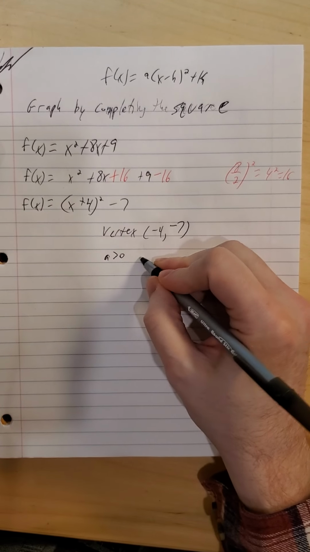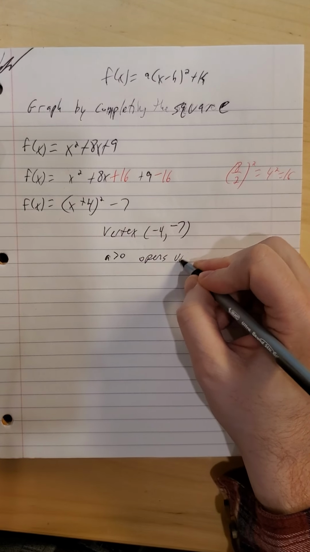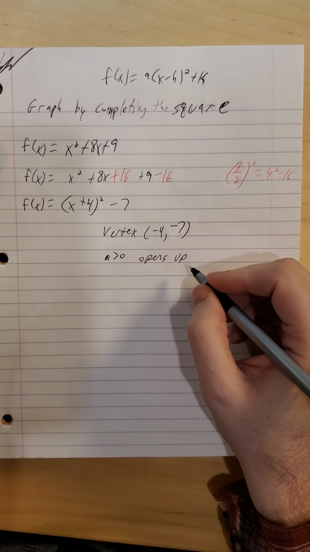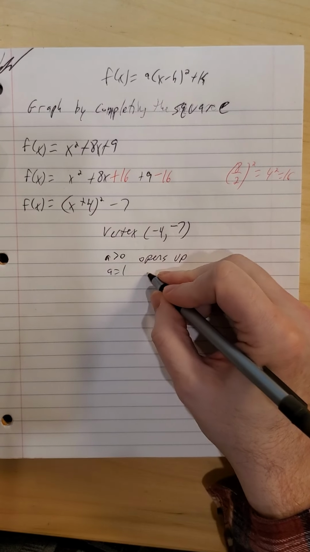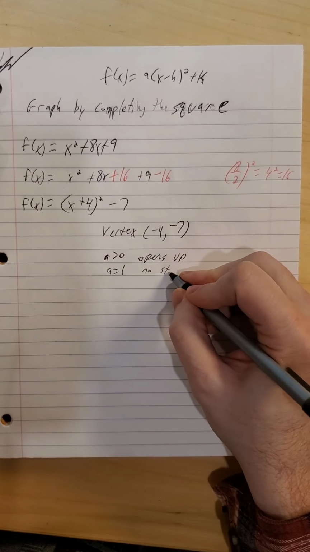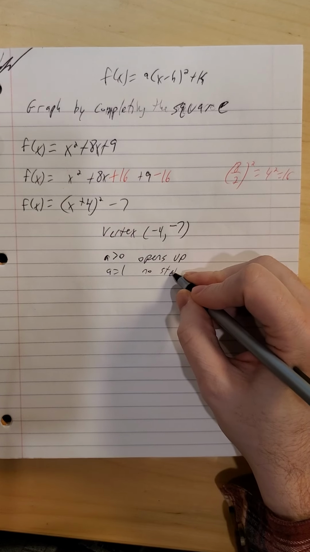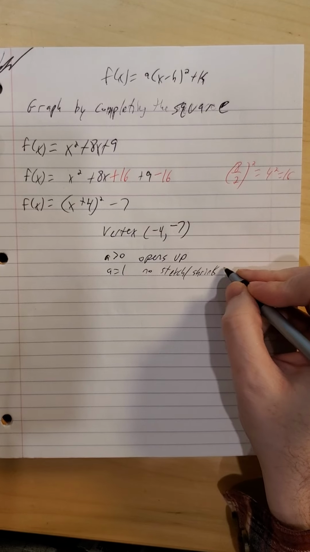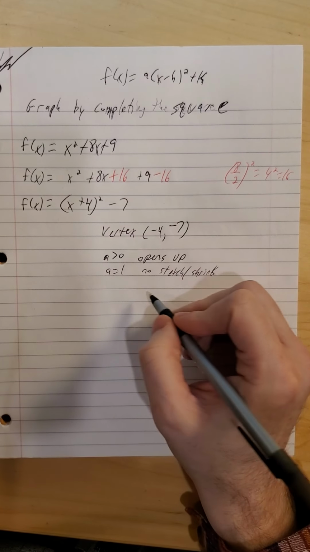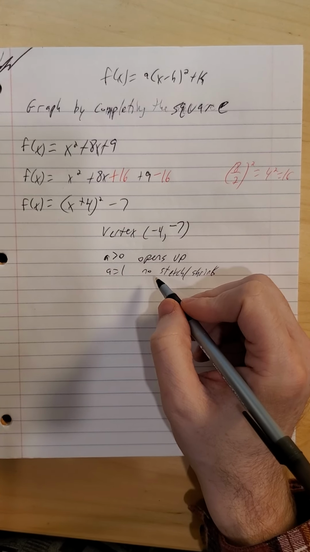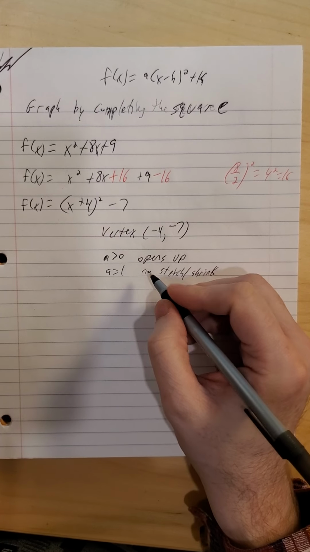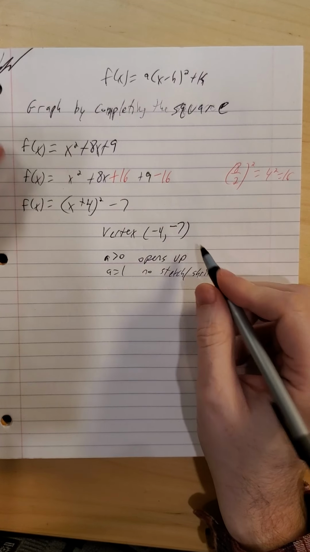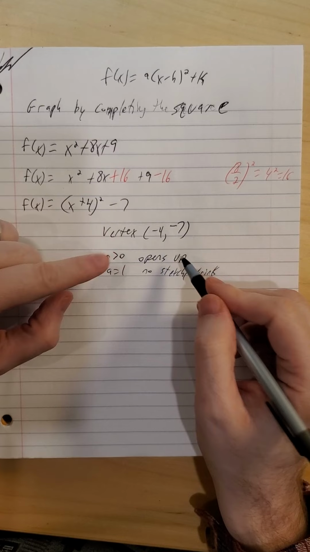A is greater than 0, so that opens up. A is equal to 1, so no stretching or shrinking, compression if you want to call it that. And our vertex is in Q3 and we're opening up.